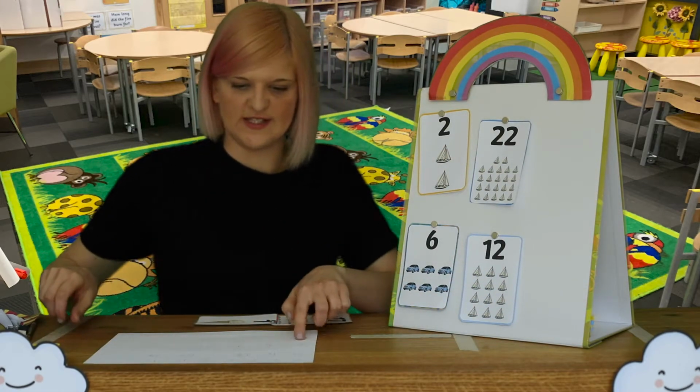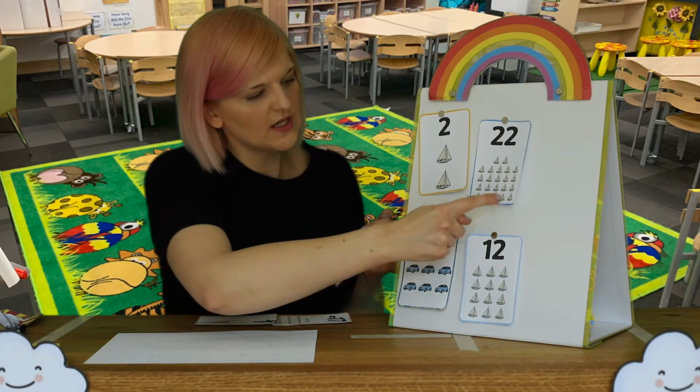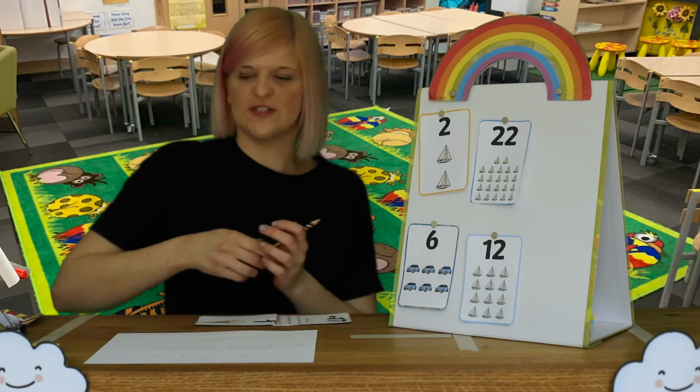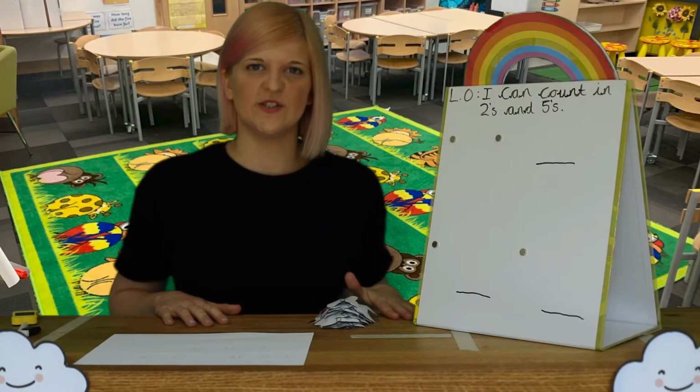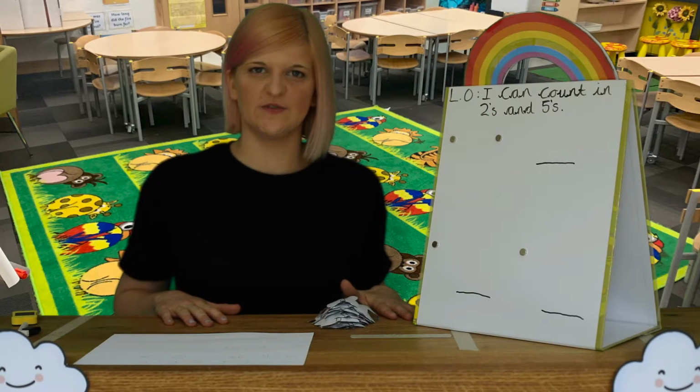So the numbers you should have written down are 2, 22, 6 and 12. Give yourself a tick for all of those numbers. Okay, now we've done our twos. Are you ready to count in 5's?